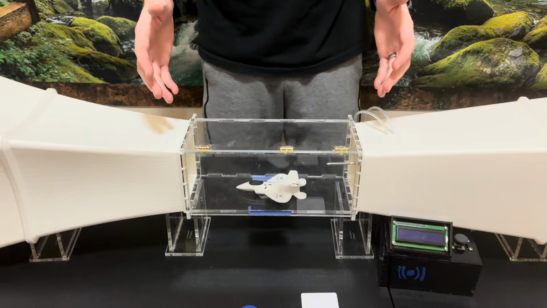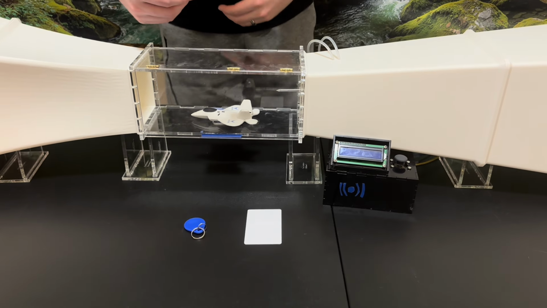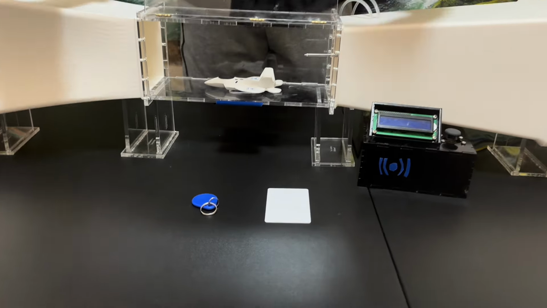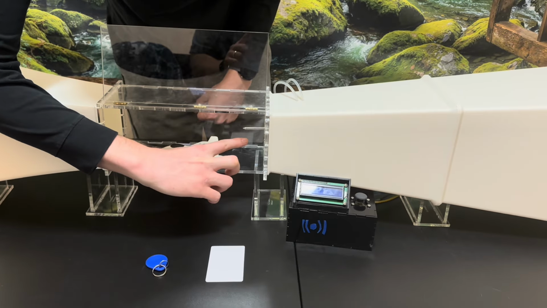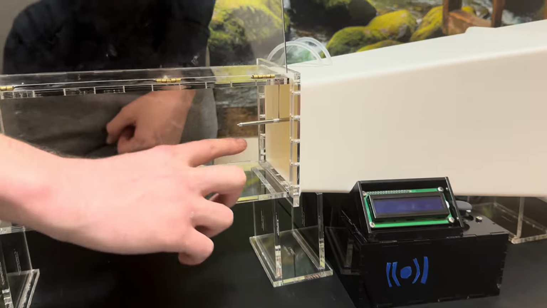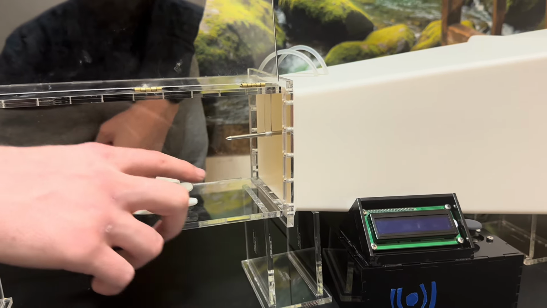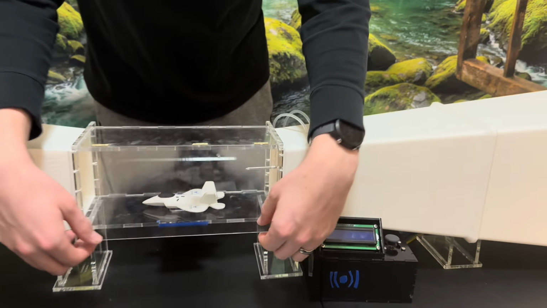We have our test section over here, which I modeled a little plane in to help us visualize what's going on inside. I integrated this little door so we could access anything going on the inside, as well as anything from underneath. We have a pitot-static probe over here with a stagnation hole in the front and a static hole on the side. Stagnation in the front measures the dynamic pressure, as well as the static pressure, the pressure of the air that's not moving.